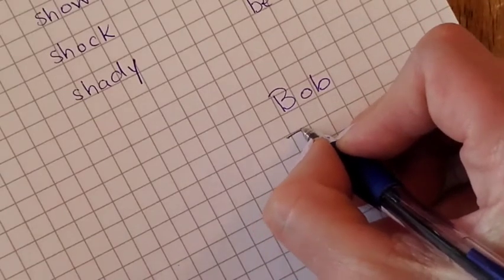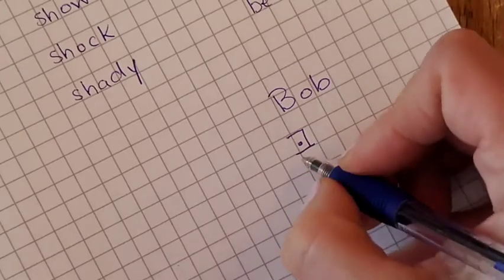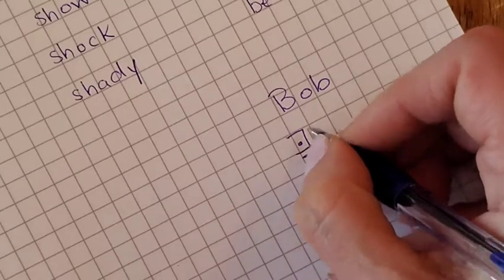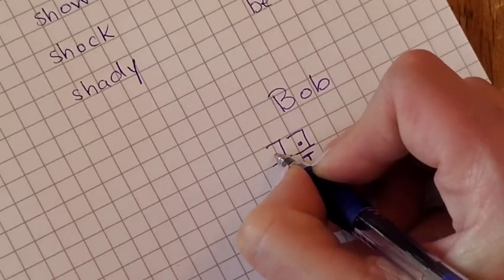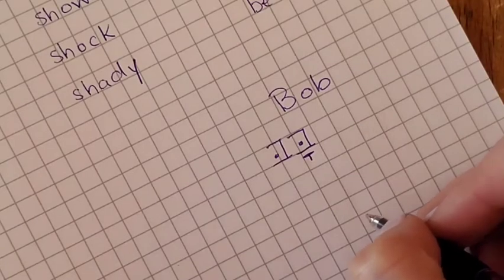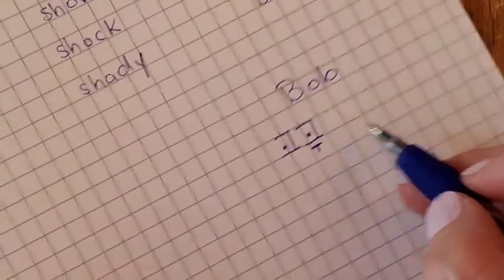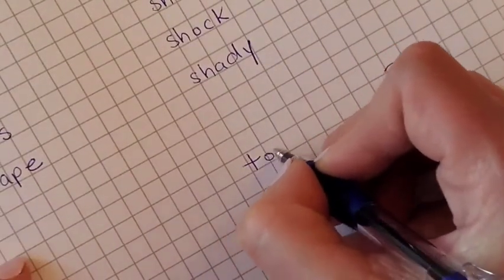Well, we know bet, ah. We have to put an ah vowel sound under there, and then another bet. Remember to go the opposite direction of what you think you would. All right, Bob.